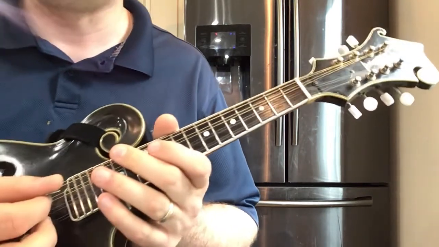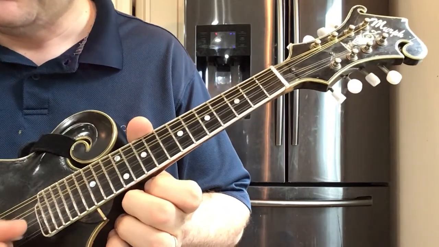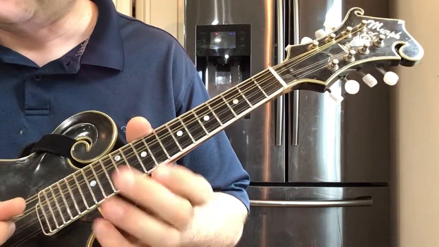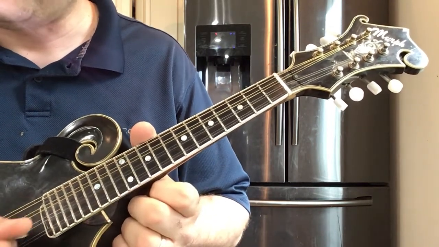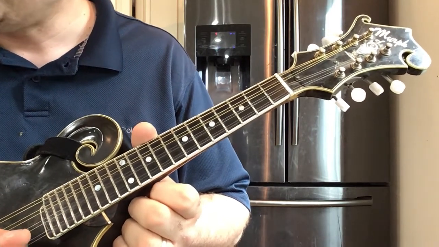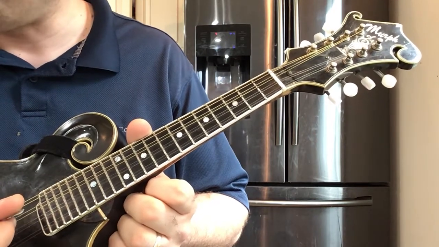And the mandolin is unique in that way. Whatever chord you get, if you move it up a set of strings, it's going up a 4th. Then you come back to the middle, that's your root, and you go down a 5th. And then that's 1, 4, 5.